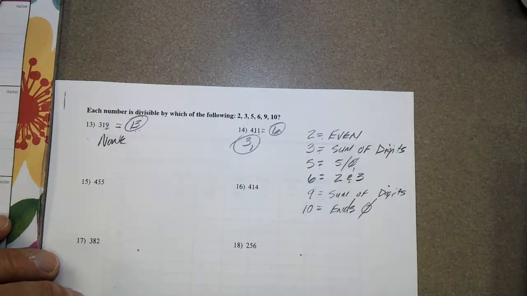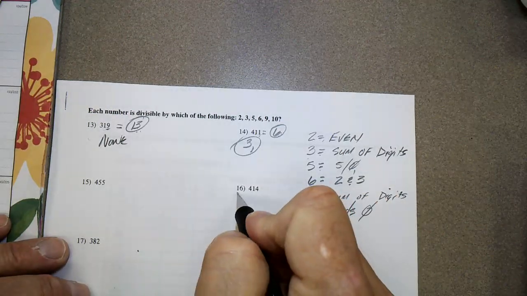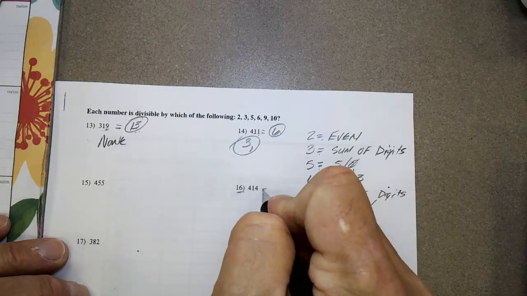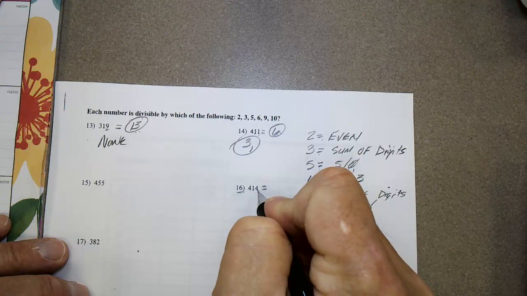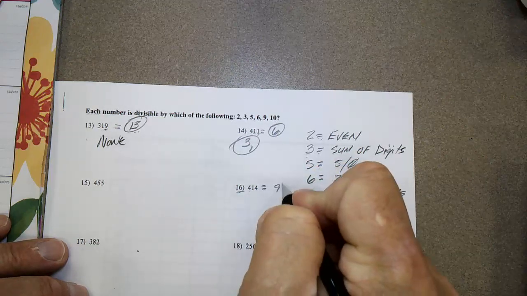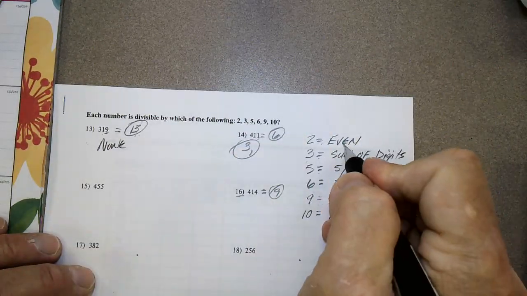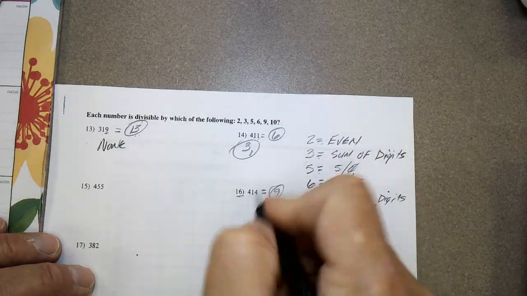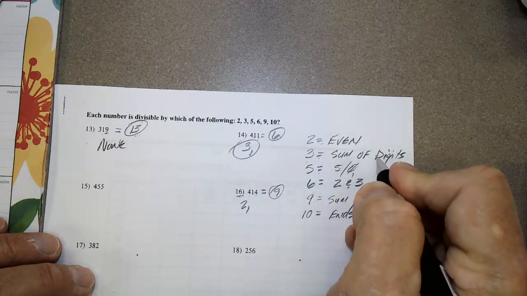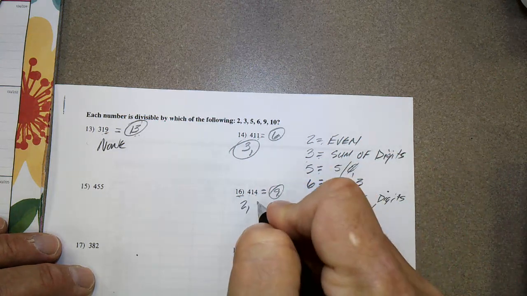Okay? So let's come down to this number right here, 414. What I like to do is get the sum of the digits right now. 4 plus 1 is 5, plus 4 is 9. And I circle that so I'm not confused. Now, does it end in an even number? Yep, 2 goes into it. Sum of the digits. Will 3 go into the sum? Yep.